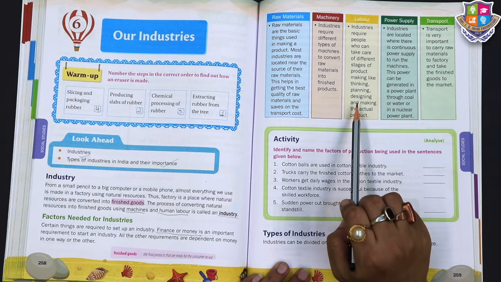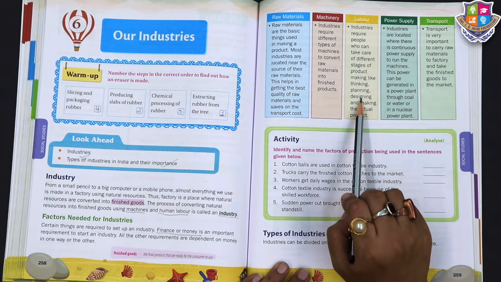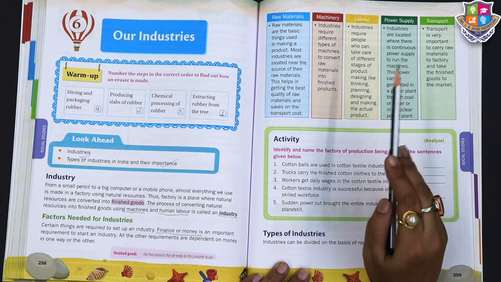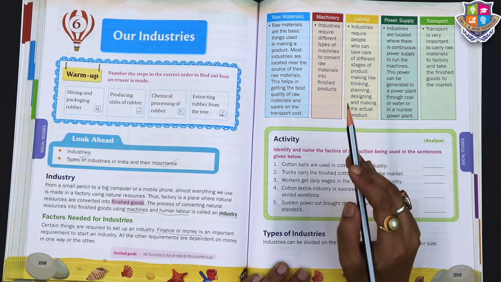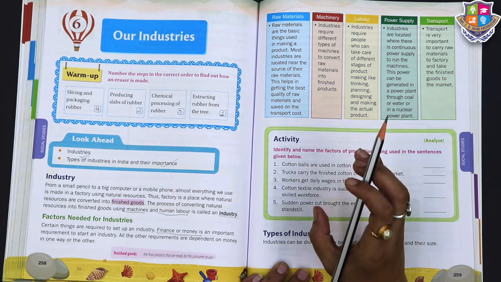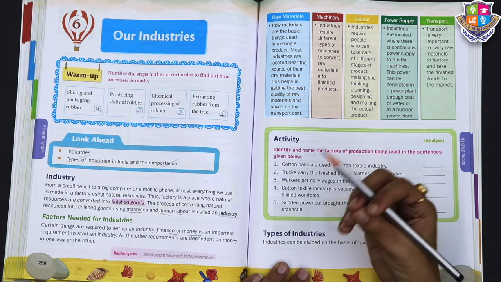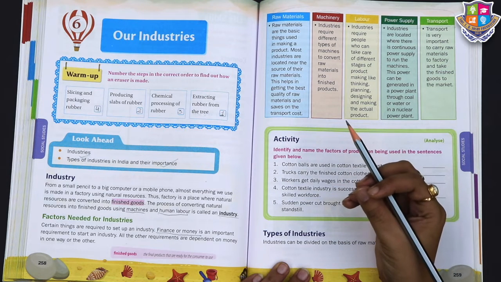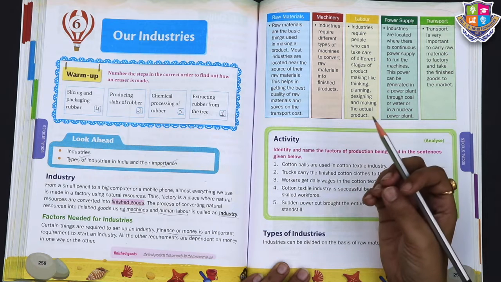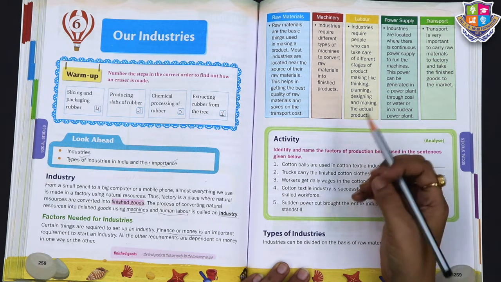There are people who need to think that out of this raw material we can create this thing. If we have wood with us, what are the things we can make out of this wood? For that also we need people to design and plan out the things. So labor plays a very important role in the industry.